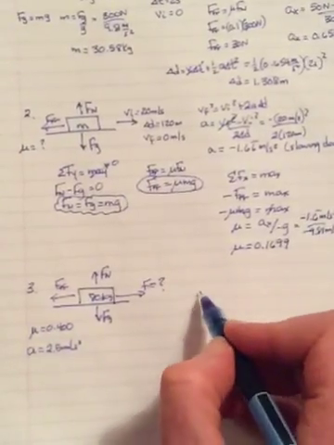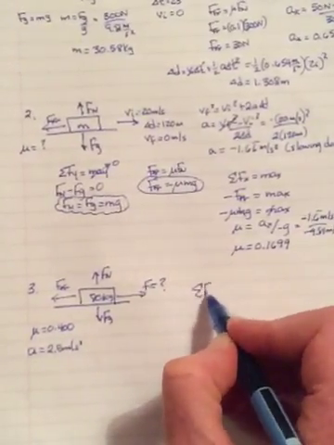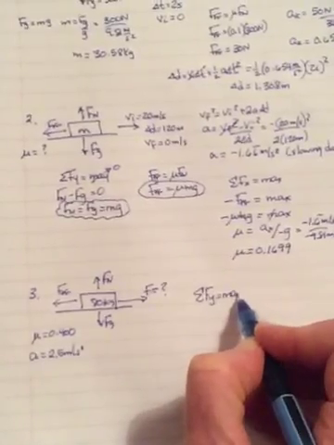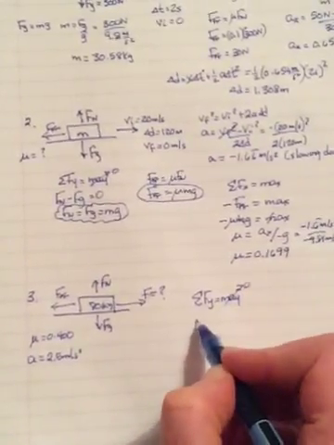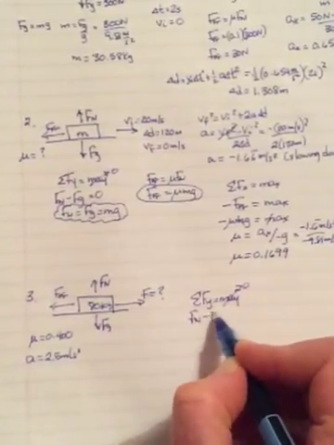Okay, so we're going to start where we always start, sum of the forces in the y direction. By now you might be saying, oh, come on, do I have to do that? I know that it's going to be Fn equals Fg.